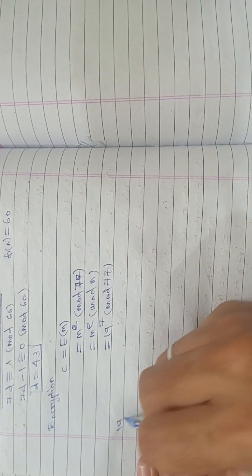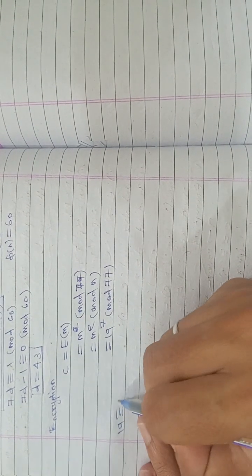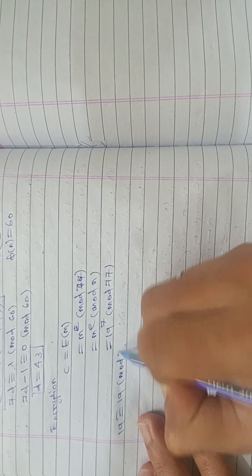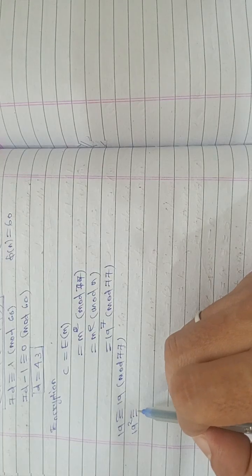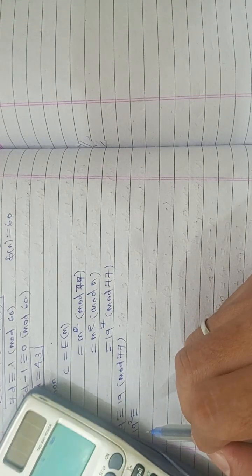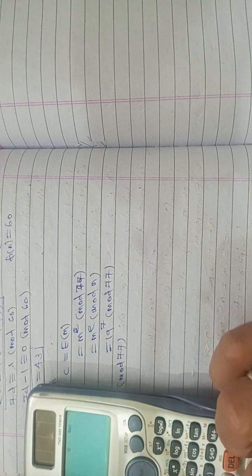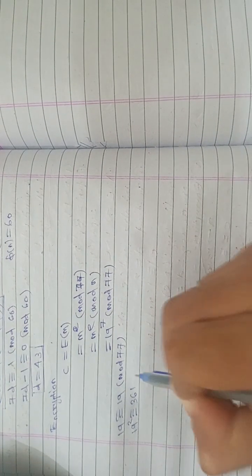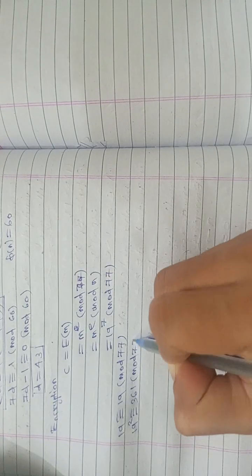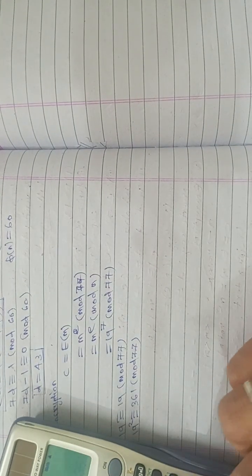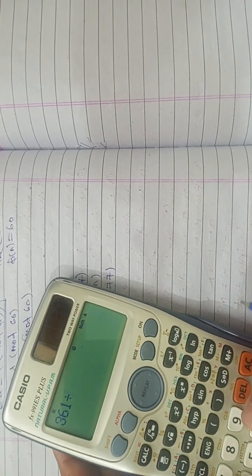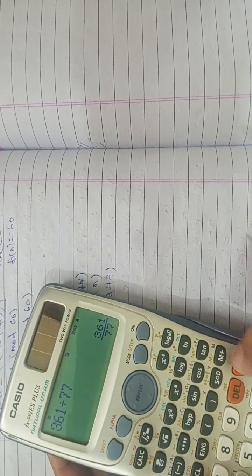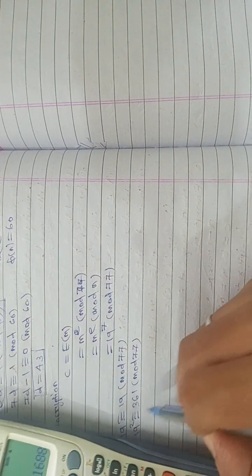We know 19 is congruent to 19 mod 77, and 19 squared, using the calculator, will be 361 mod 77. 361 divided by 77 comes as 4 times.